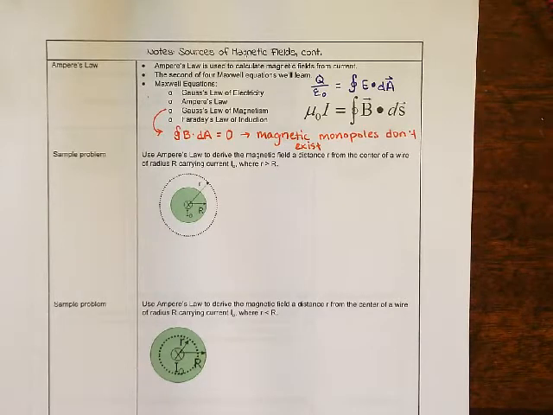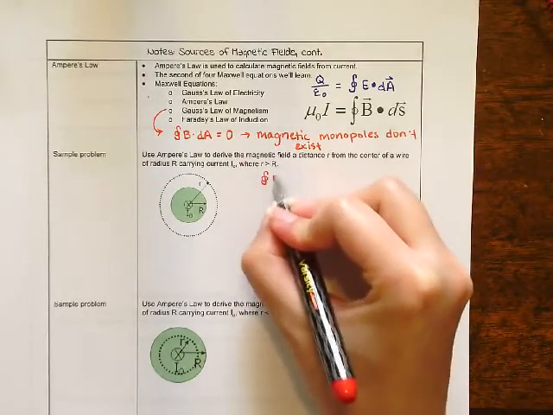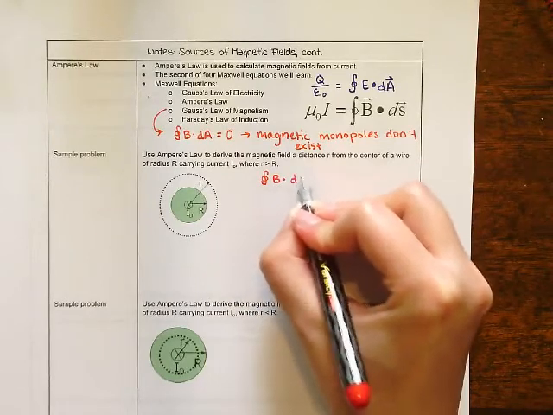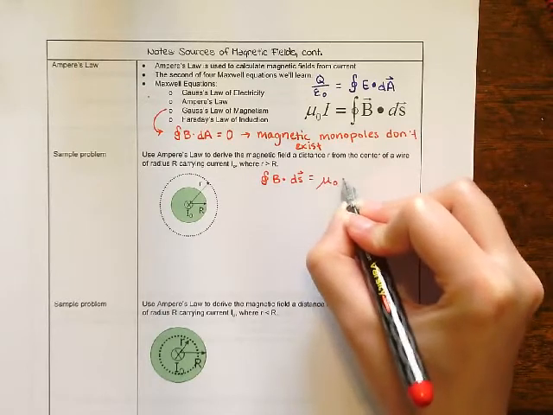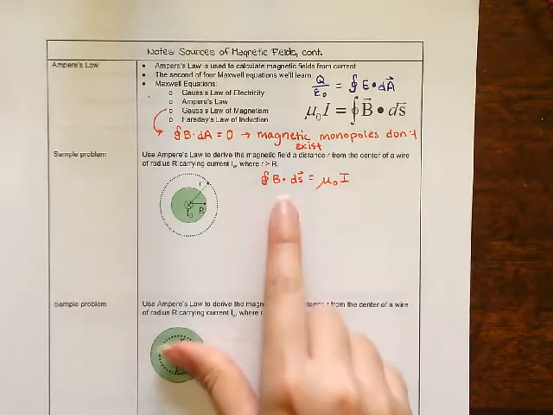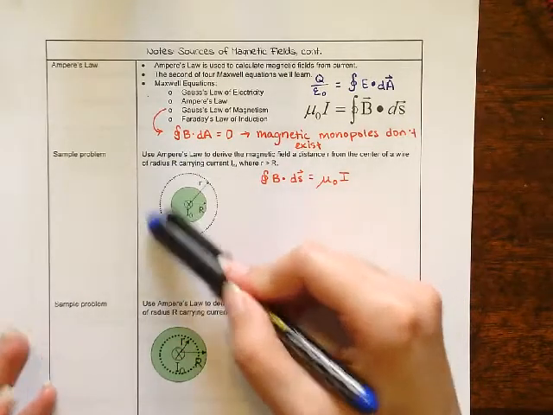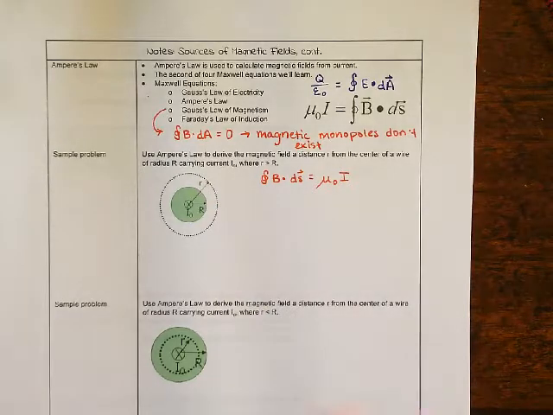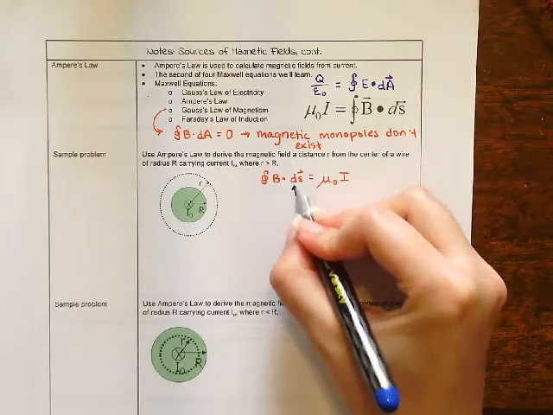So as we are trying to set this up, we say B dot ds is equal to mu naught times I. So the idea of what's happening here is we draw a path that is always parallel to your magnetic field. Okay? So a complete path.